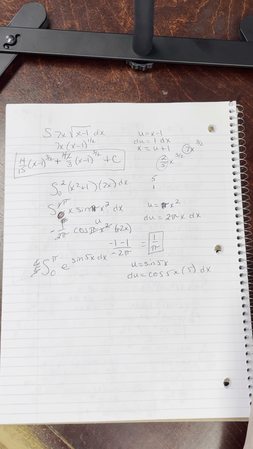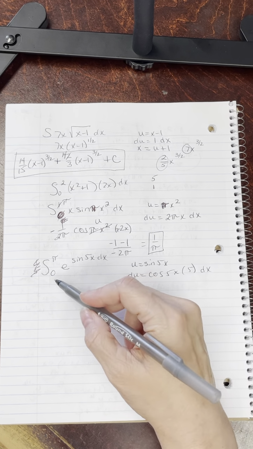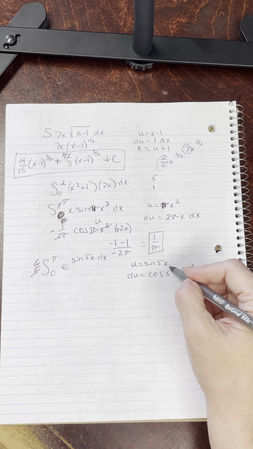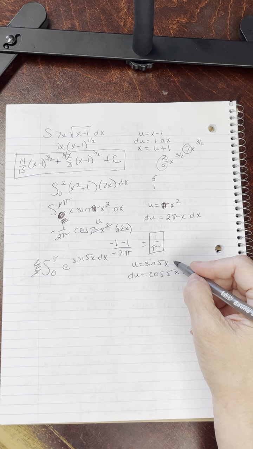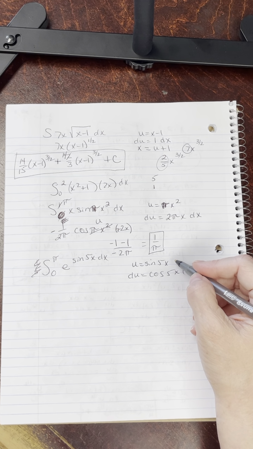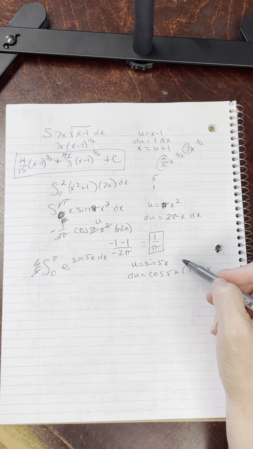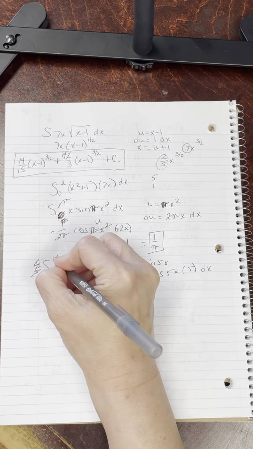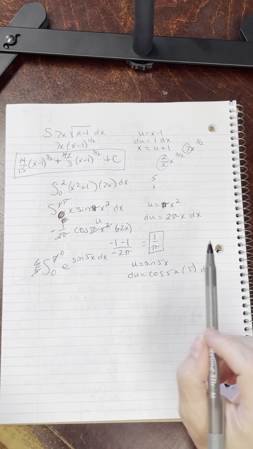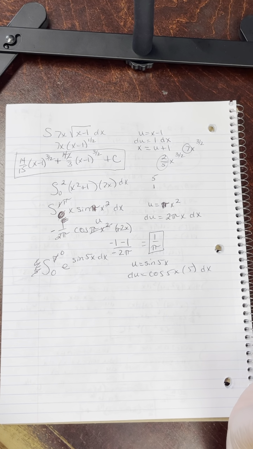Okay, so then we plug in our 0 for here. So that's going to give us sine of 0 is 0. Okay, and then plug in the pi, 5 times, and take the sine of that. That's also 0. Okay, so actually it's just one answer then, because I won't have anything to subtract, because you wouldn't want to undo everything.